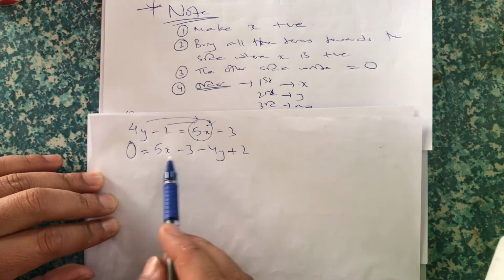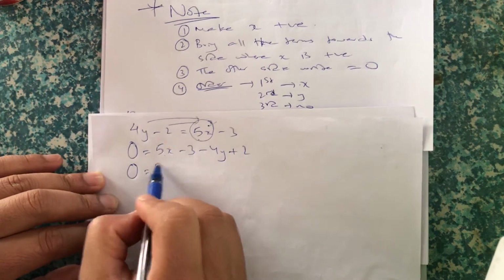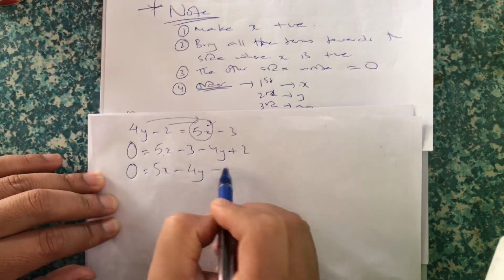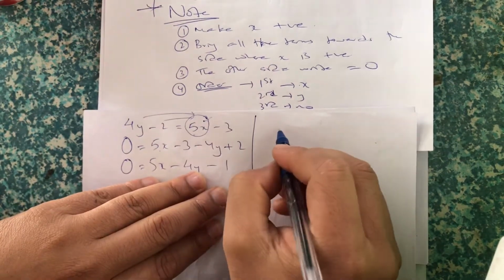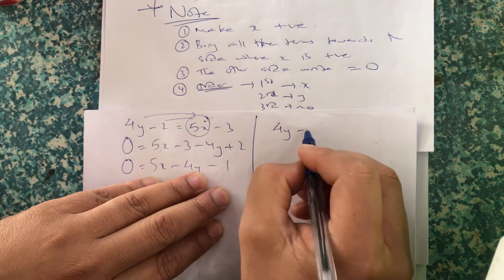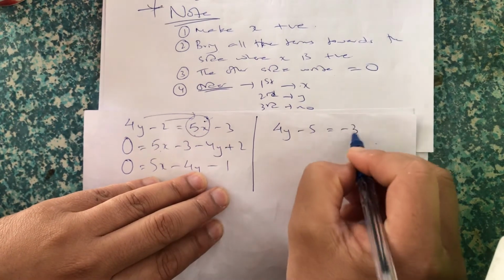The second is the number. Now this is not the correct order, so I'll have to write 5x minus 4y minus y. That is the correct order. Sometimes what may happen is, I may get 4y minus 5 is equal to minus 3x plus 2.